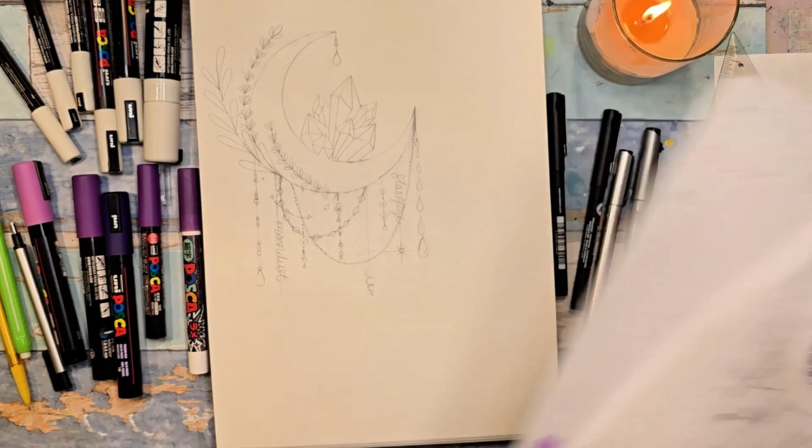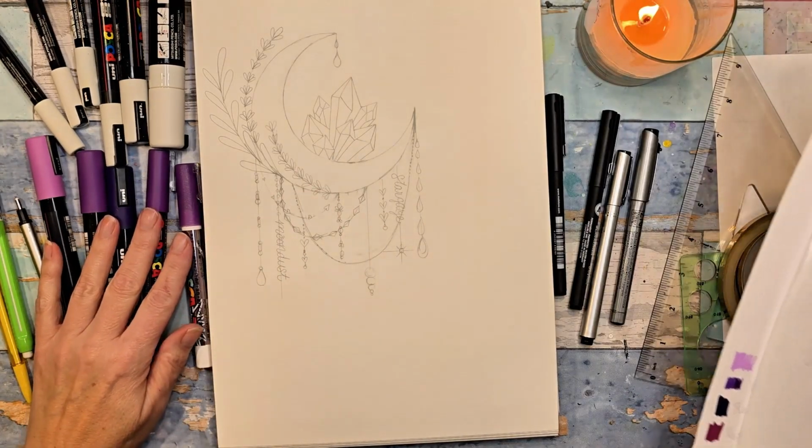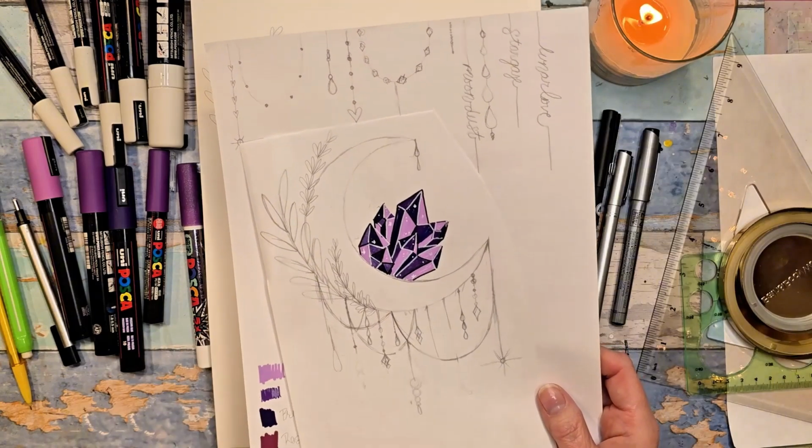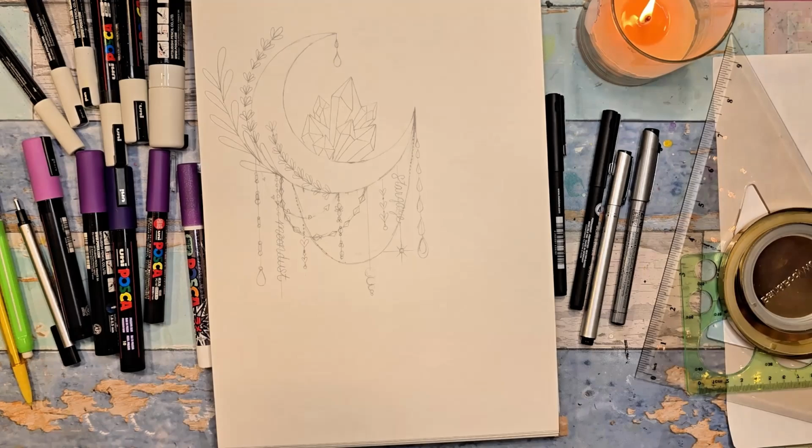And then for the amethyst, I'm going to use acrylic markers just so I can give it some color and a little bit of pizzazz. You know, I like the pizzazz. Just for the amethyst. The rest of it will just be in black and white.